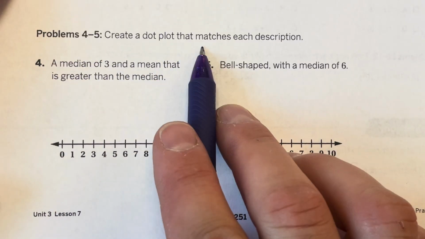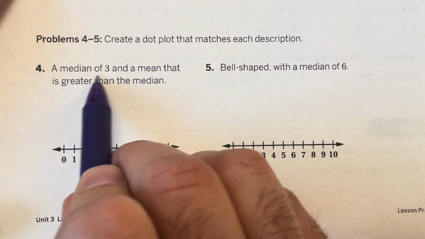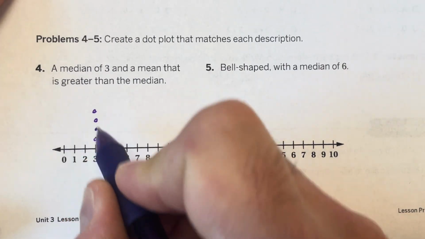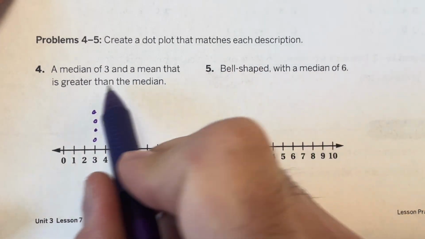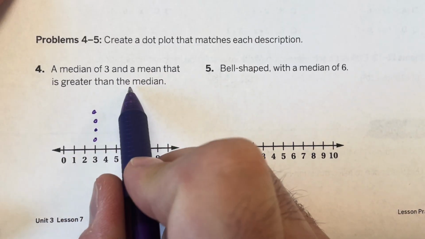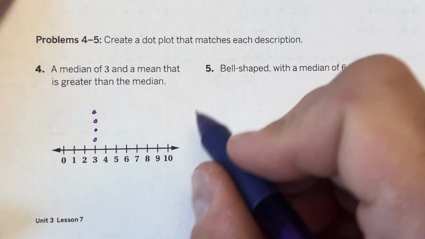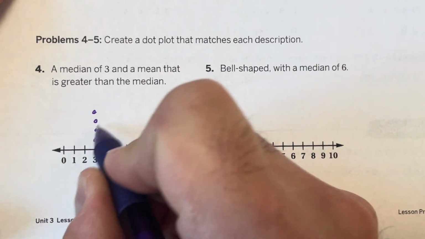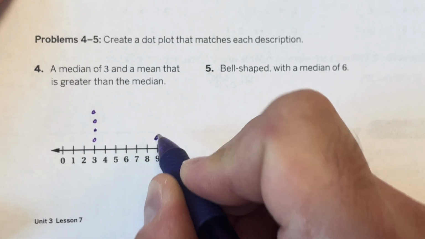Okay, create dot plots that match the description below. A median of 3. Okay, so I want the middle number to be 3, so I'm gonna just stack a few numbers there. And a mean that is greater than the median. Honestly, if I just put 1 point anywhere on this side, it's gonna pull the average a little bit higher than this. So I'll put it way over there.